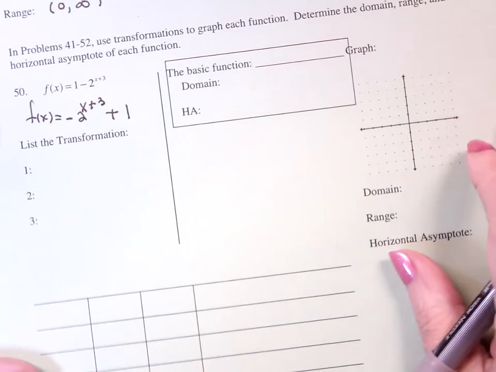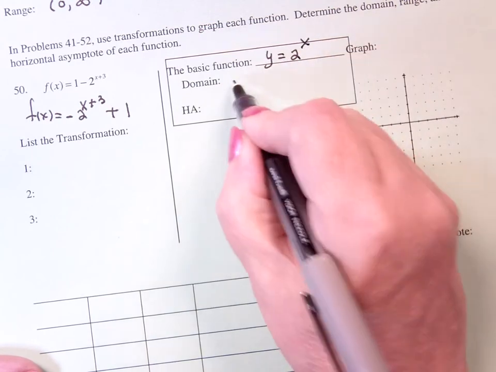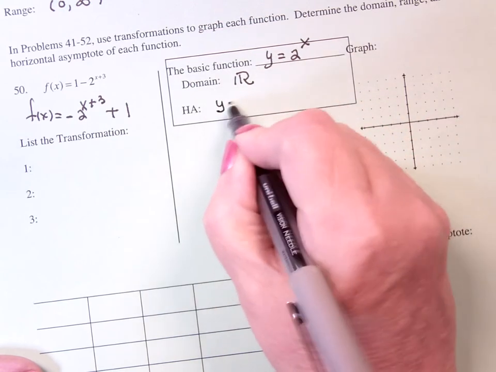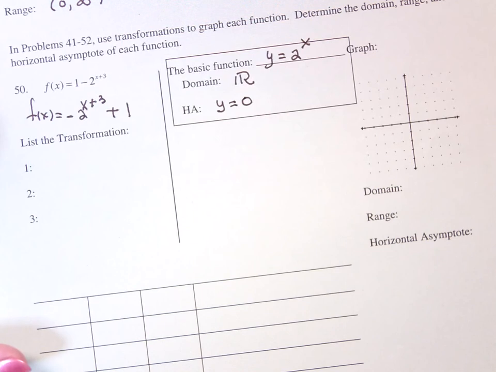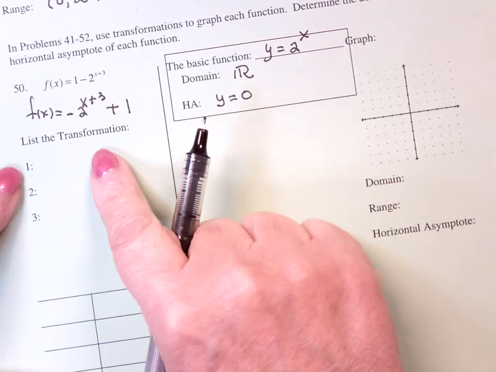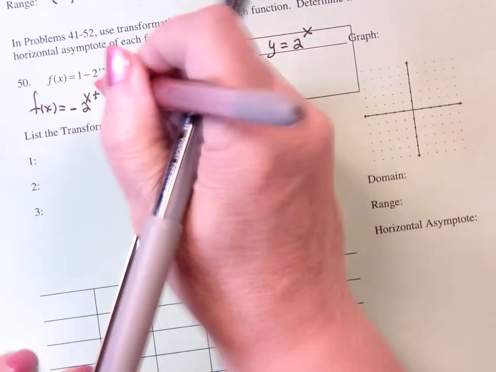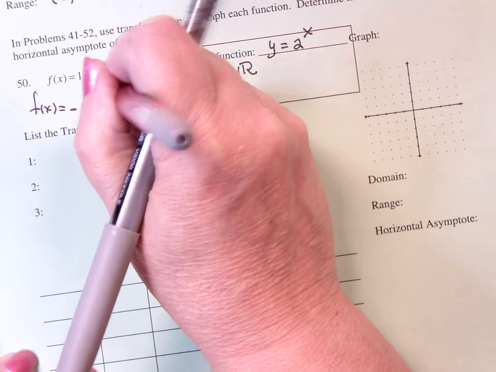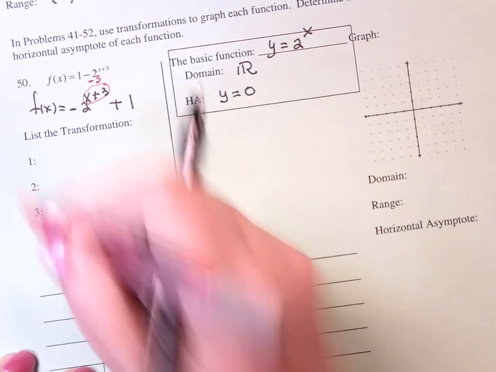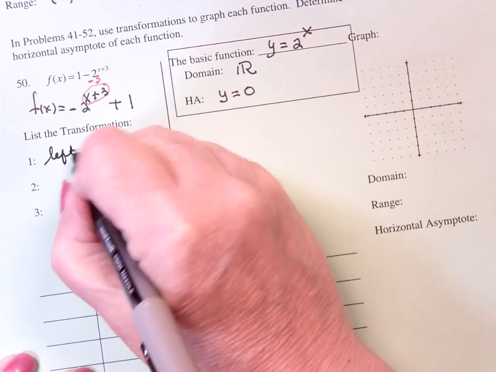That gives me that the basic function I'm dealing with is y equal to 2 to the x. We know its domain is all real numbers, and that it has an HA at y equals 0. That has to be taken into account. Now the basic function is being transformed, and I will start, of course, always where the x lives, and that's an x plus 3. And we know that's a minus 3, which means this is going to be left 3 units.